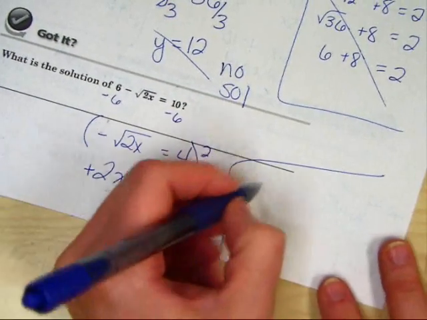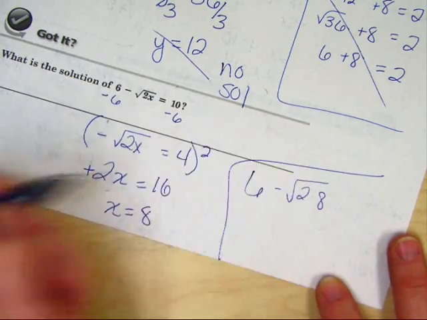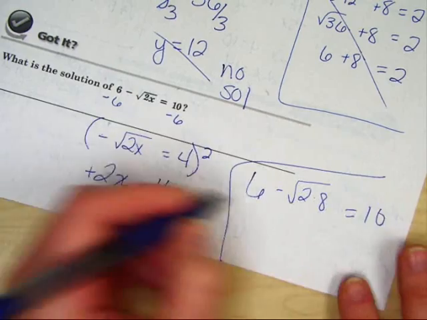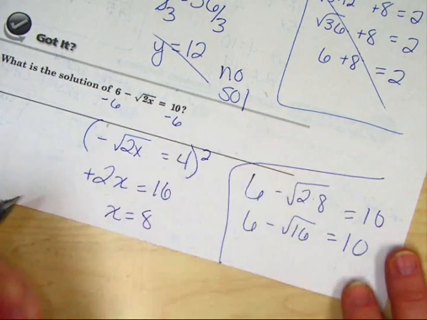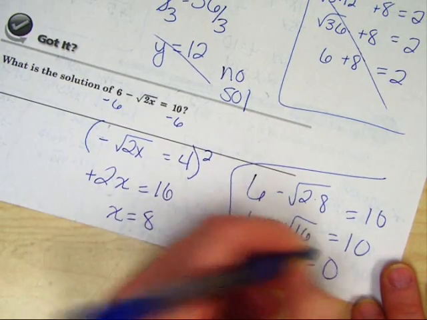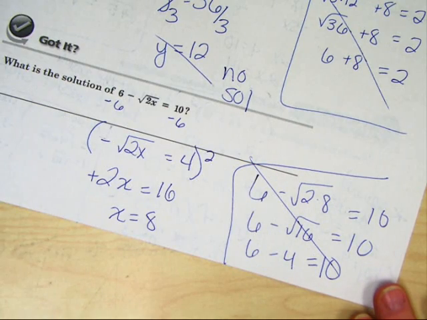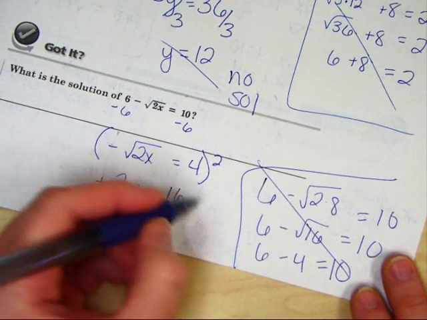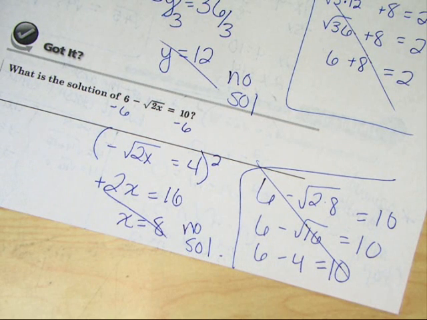Check it out. Does 6 minus the square root of 2 times 8 equal 10? That's saying does 6 minus the square root of 16 equal 10? Well, that's like saying does 6 minus 4 equal 10? No, 6 minus 4 does not equal 10. 6 plus 4 does. So there is no solution on this problem.